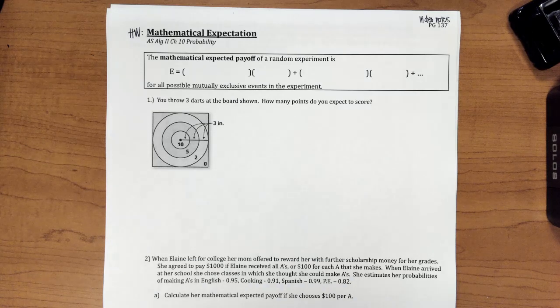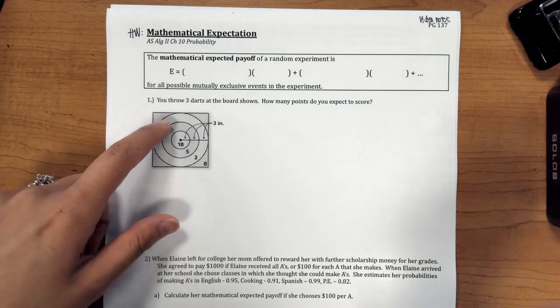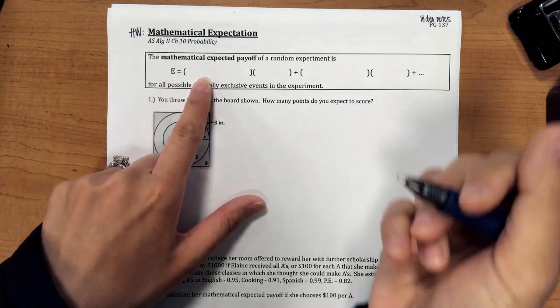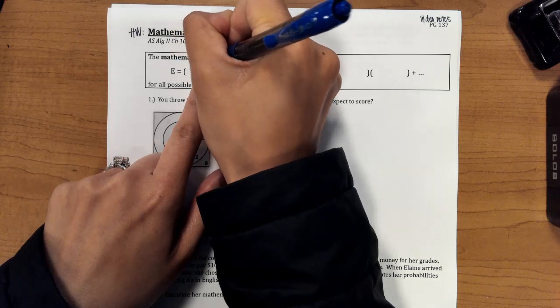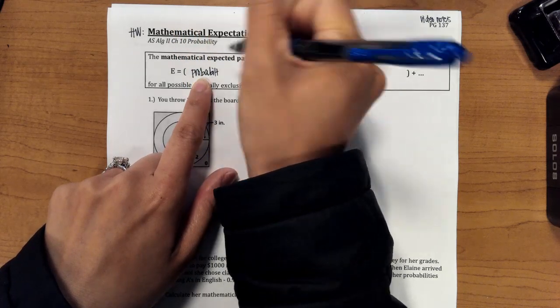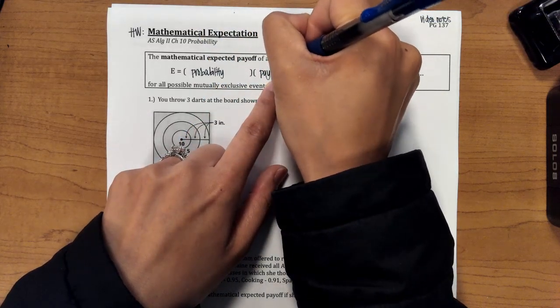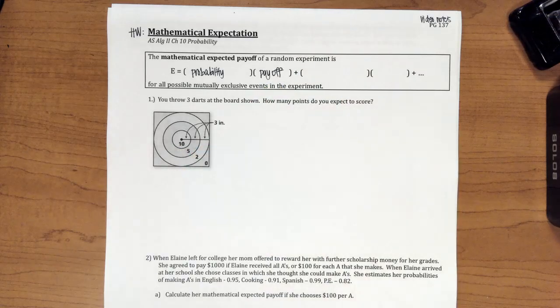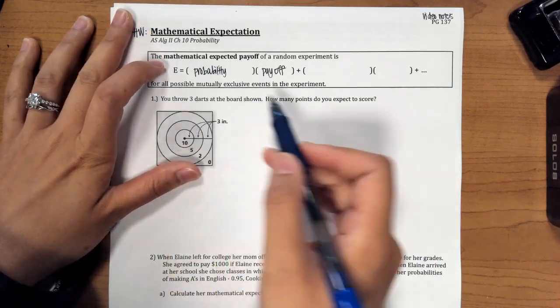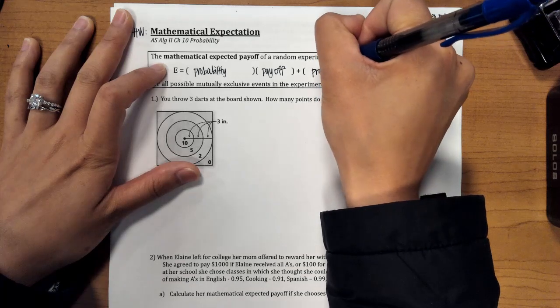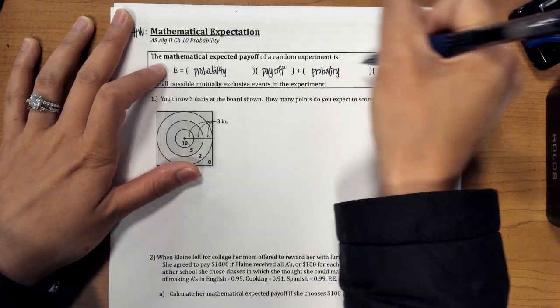Hi guys, today's topic is the last topic that we'll be doing in chapter 10, and we're going to talk about mathematical expectation. So the mathematical expected payoff of a random experiment is represented by E, and what you're going to do is take the probability multiplied by the payoff. And if there are multiple events happening, then you're going to add all the probabilities times the payoff.